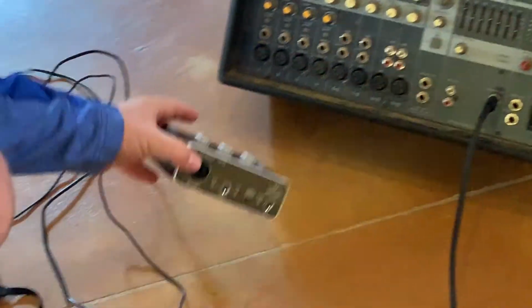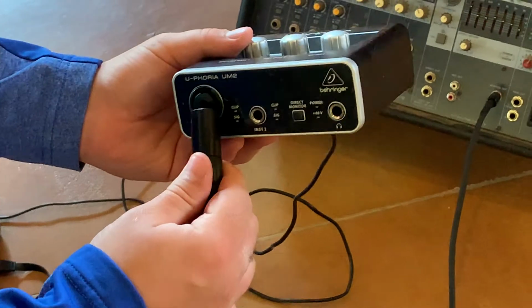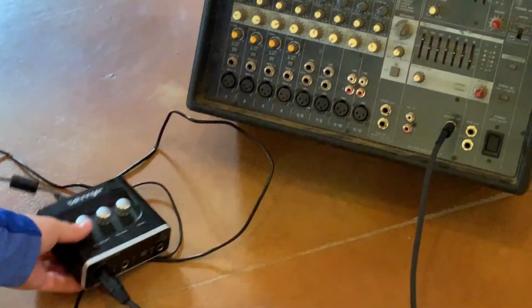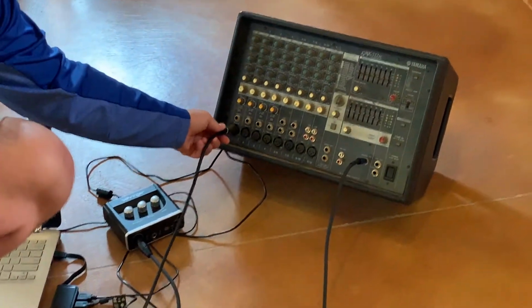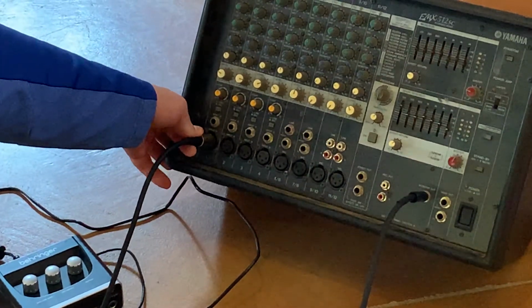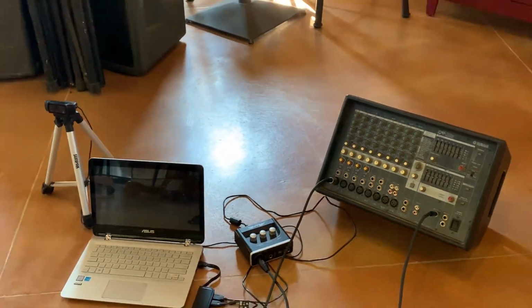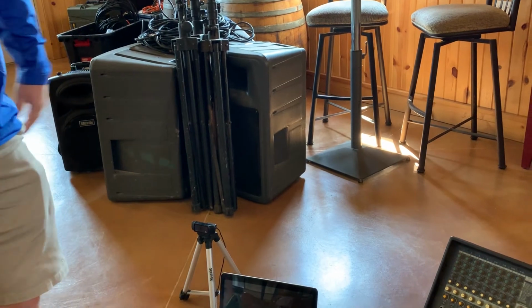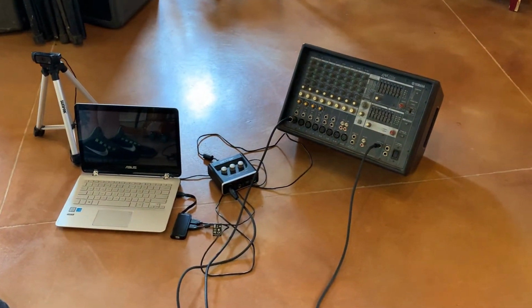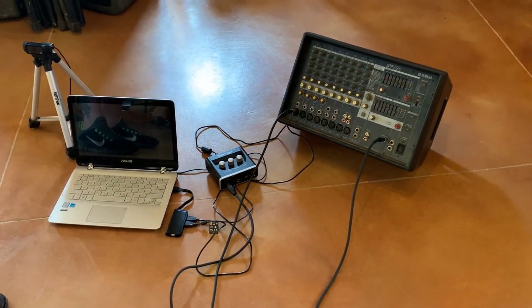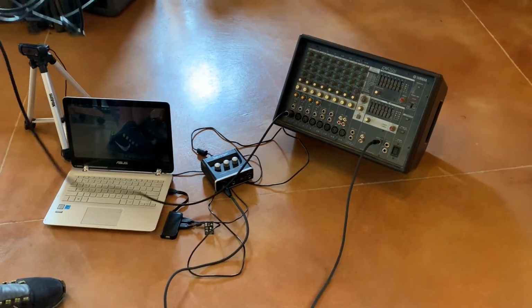Once we've done that, we can go over here and plug the male end of the XLR into the Behringer box. Now, once the auctioneer, whoever that may be, plugs in the microphone, we're going to be getting whatever sound is coming out of these large speakers here for the online audience to enjoy.